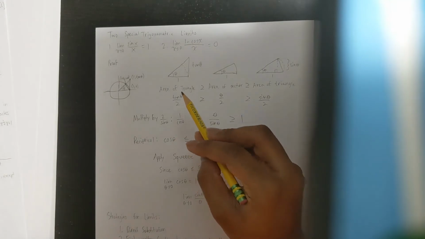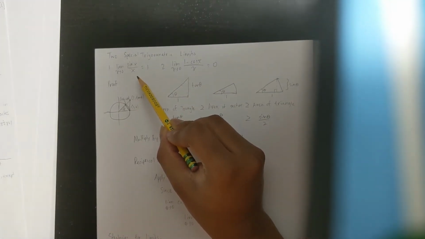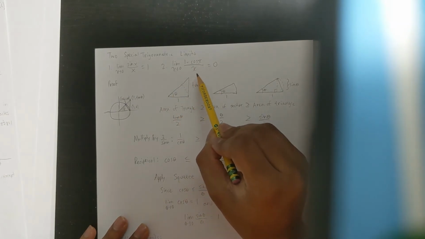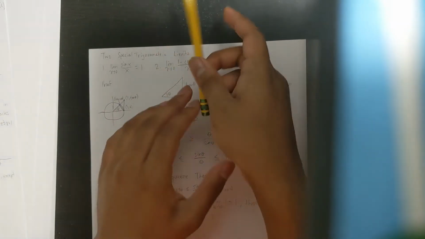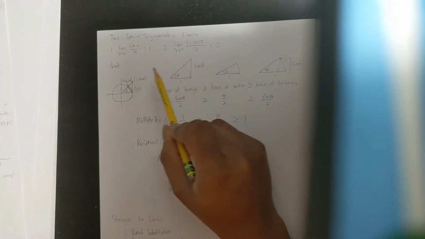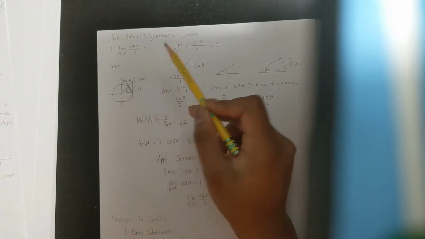And we'll see that with this final limit that I had to prove, this is true. The limit of sine of x over x as x approaches 0 is 1, and the limit of 1 minus cosine x over x as x approaches 0 equals, this should be 0, yeah. So there are proofs for each of these separately, but I'm going to prove this one first.